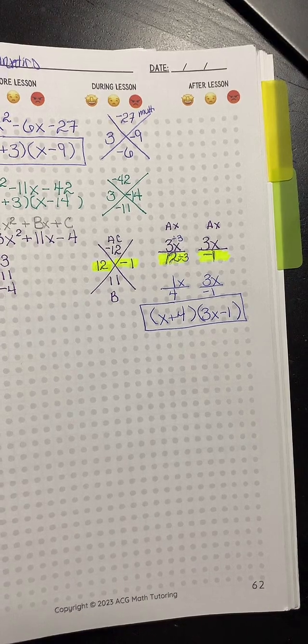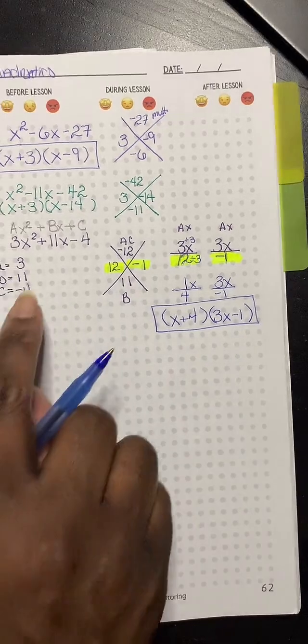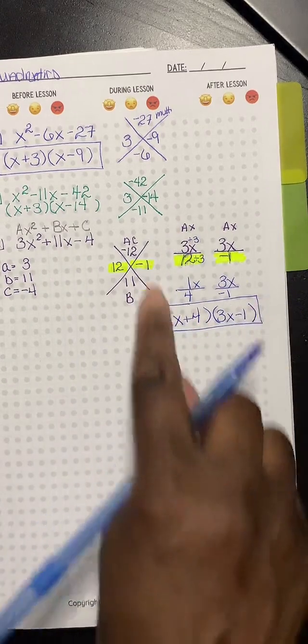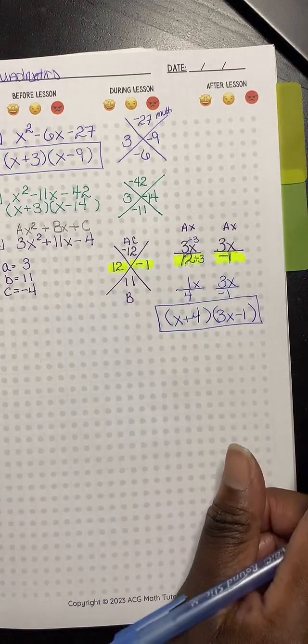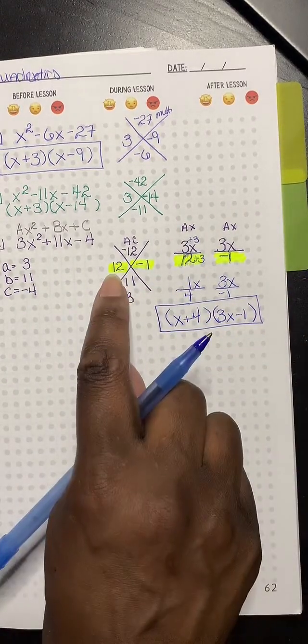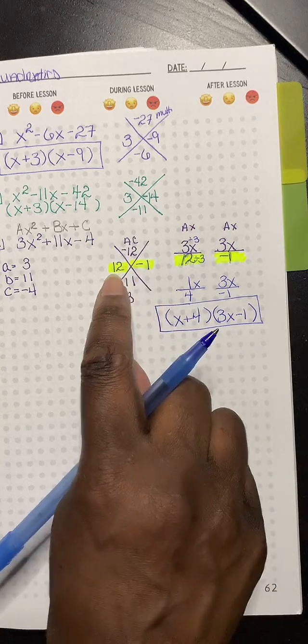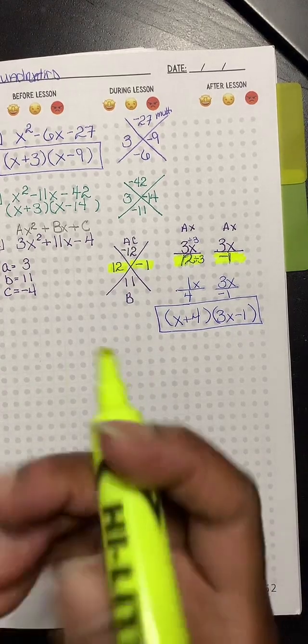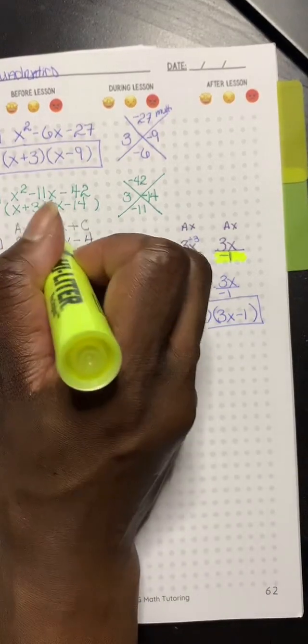Okay. If I use the same numbers, remember, there's always more than one way. You could replace that 12 and the -1 with the 11.